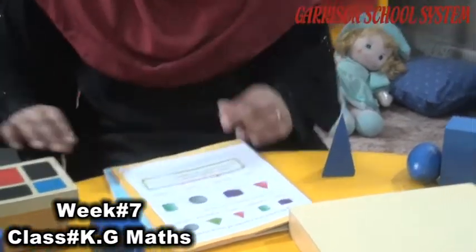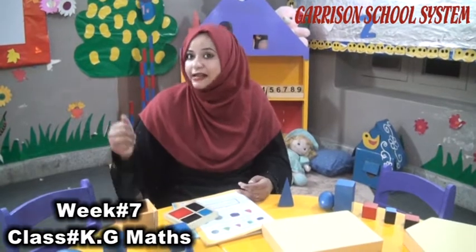Why is it called a 3D shape? Because we can add something in it. We can add anything we want to add in it, because it has 3 dimensions: length, width, and height.